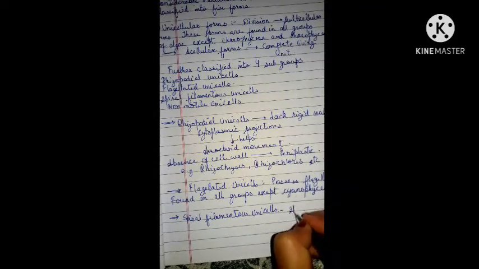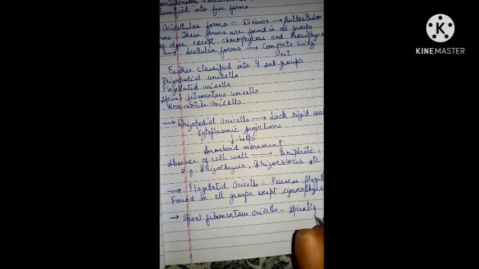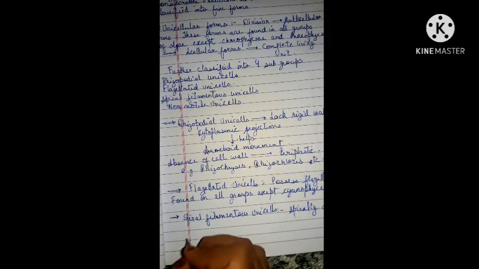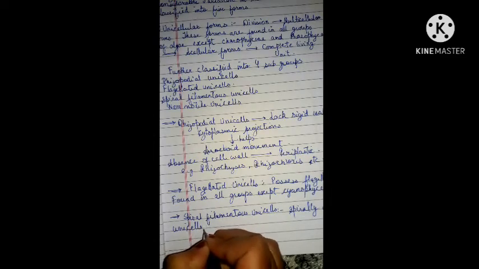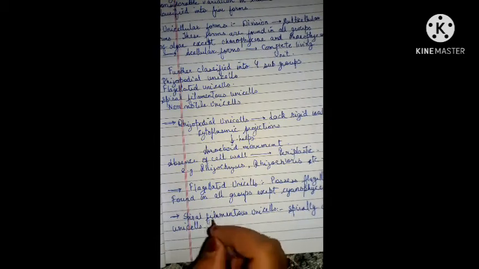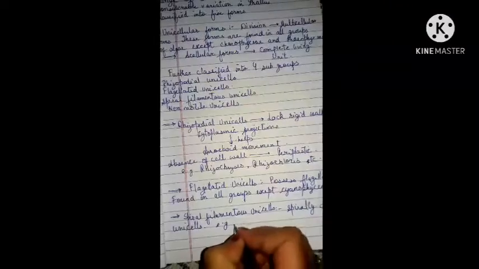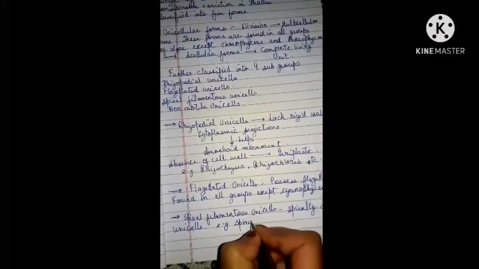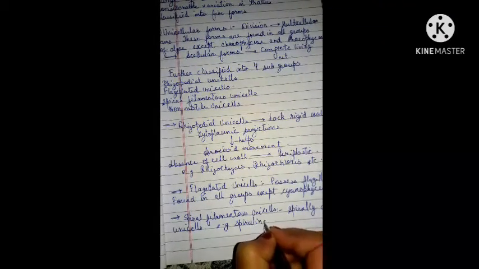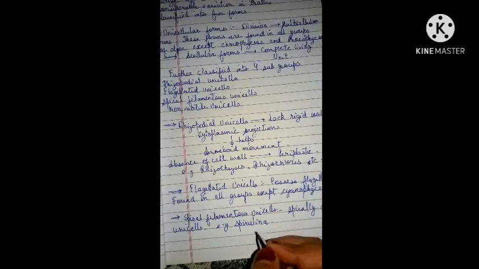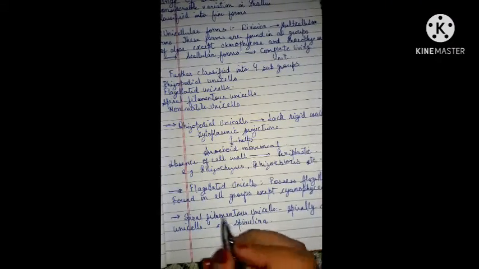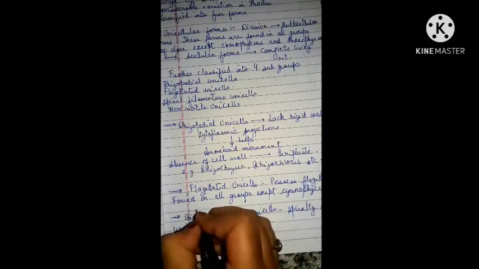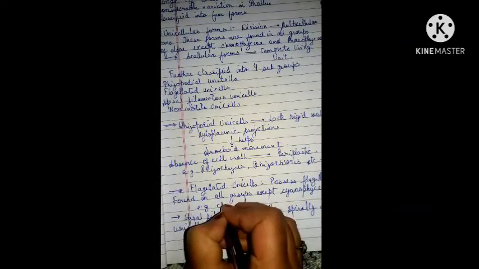They are spirally coiled unicells. Example, Spirulina. In case of flagellated unicells, example is Chlamydomonas.